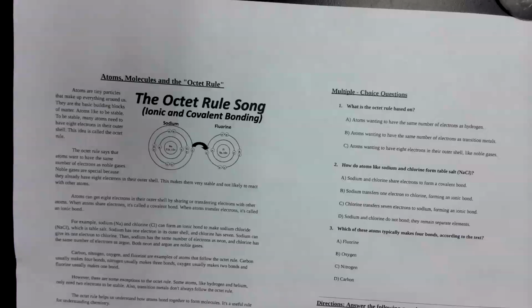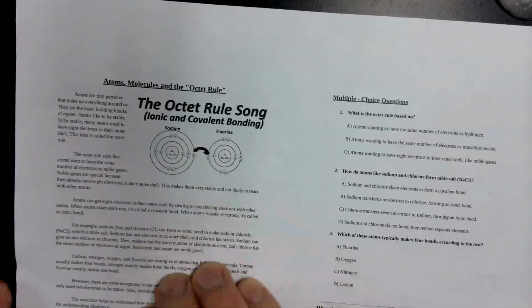Okay, so real quick recap once again. This goes into your notebook. This you're showing me, and when you get this done and you show it to me, then I'm going to hand you this right here, okay? I'm going to read this to you and give it a little bit of an explanation.